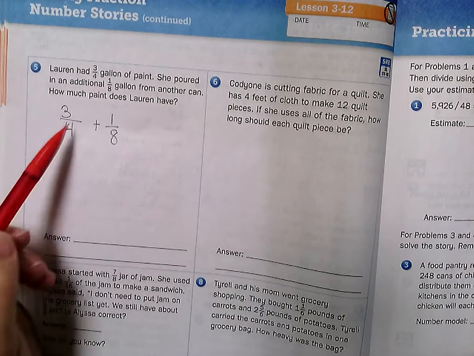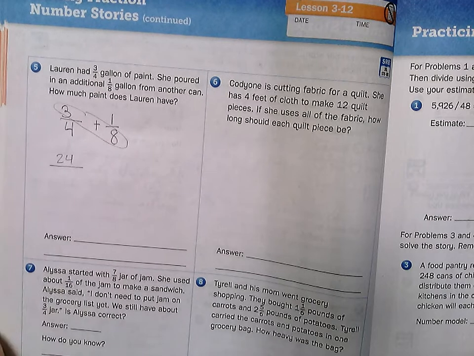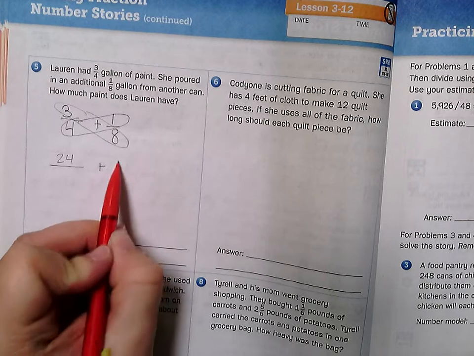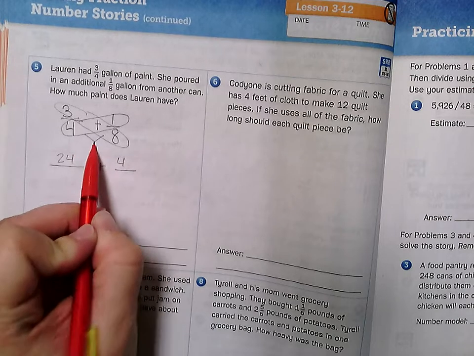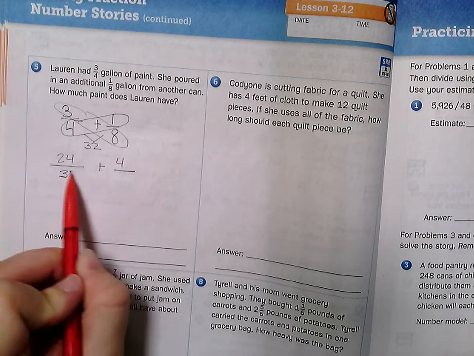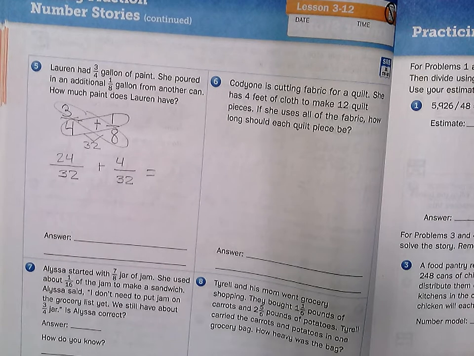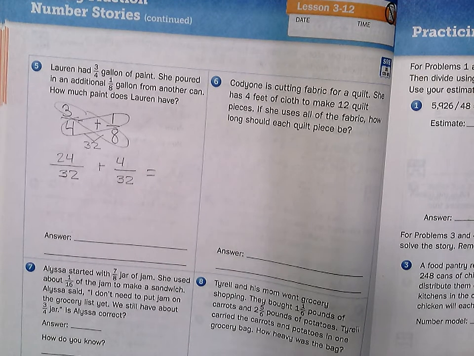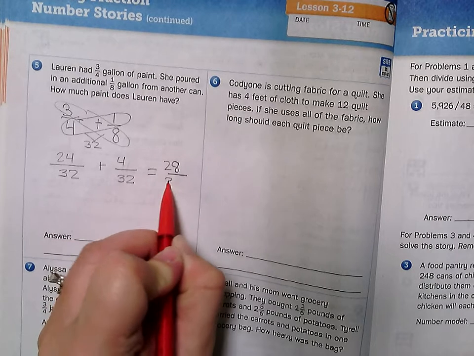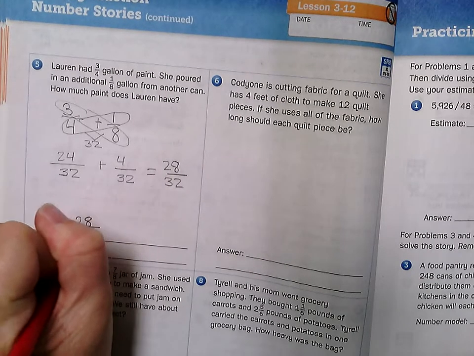Okay, so butterfly method. 3 times 8 is 24. Plus 4 times 1 is 4. Get my common denominator. 4 times 8 is 32. So I put it on the bottom here. I put it on the bottom here. Now they have a common denominator and I can add them together. So 24 plus 4 is going to be 28. And my denominator stays the same. So I could stop there. I could say 28 over 32.